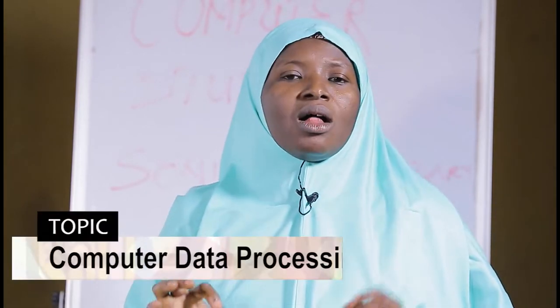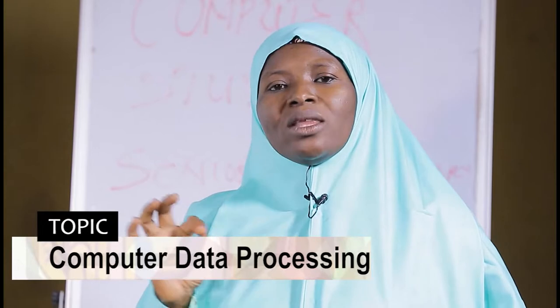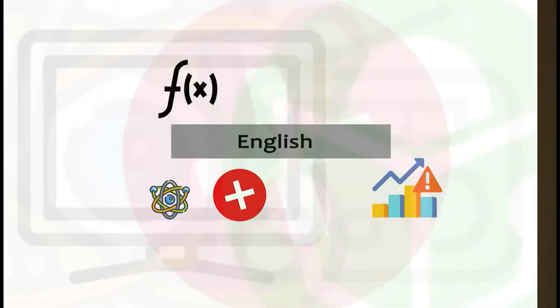Remember, we have different memory. We have the main memory and we have the auxiliary memory. The main memory is also called the primary memory, while the auxiliary memory is also called the secondary memory. These are the two types of memory that we have.